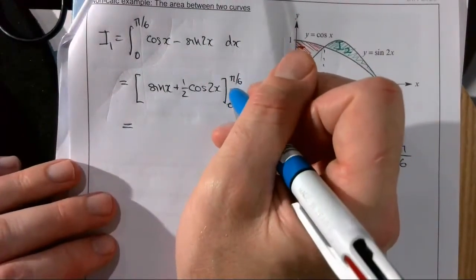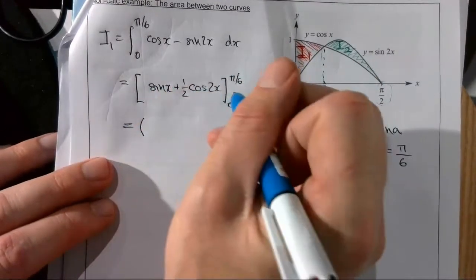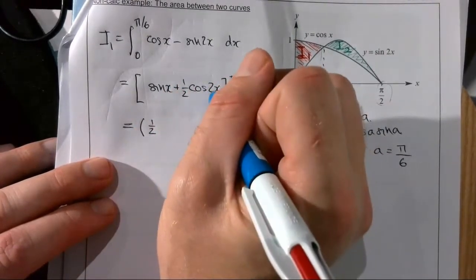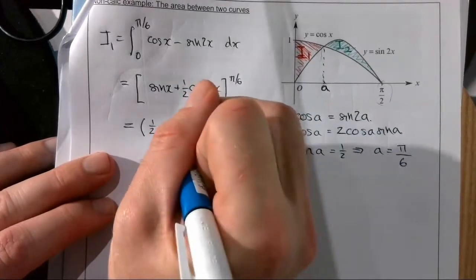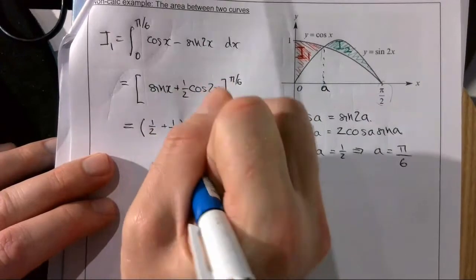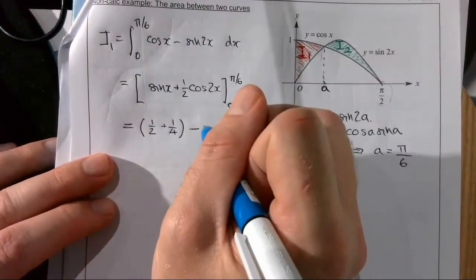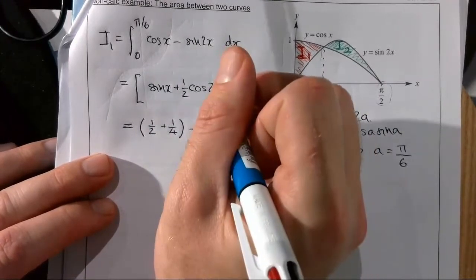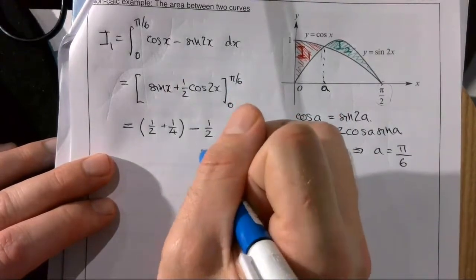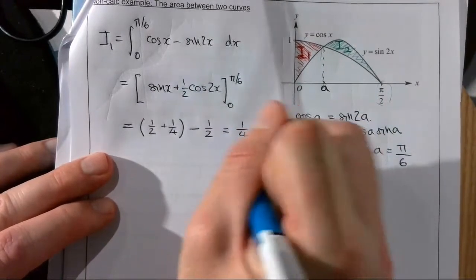Then substituting in with pi over 6 first, I get sin of pi over 6, which is a half, cos of pi over 3, which is also a half, so it's half times a half, so a half plus a quarter. And then just be careful if I substitute in the 0, the first term is 0, but the second term here, cos of 0 is 1, so this is going to be take away a half, and so my answer overall for I1 is a quarter.